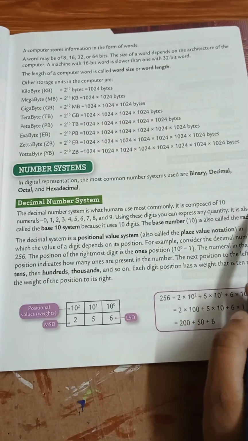Now let us consider the decimal number 49.12. The decimal point separates the whole number on the left from the decimal digits on the right. So in 49.12, here 49 is the whole number and 0.12 is the fractional part.